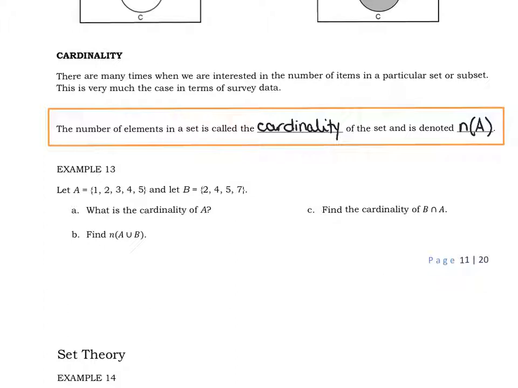So for the sets that we've got there, A and B as defined, the cardinality of A, so n of A, is the number of elements in set A. Well, you can count them. There are 5.